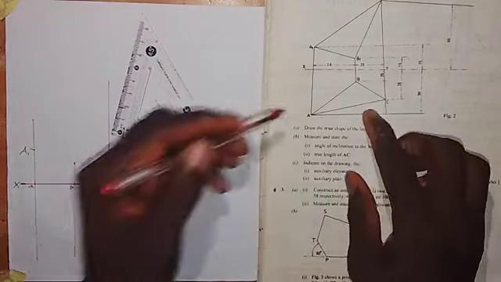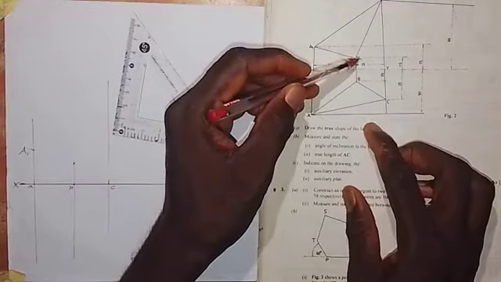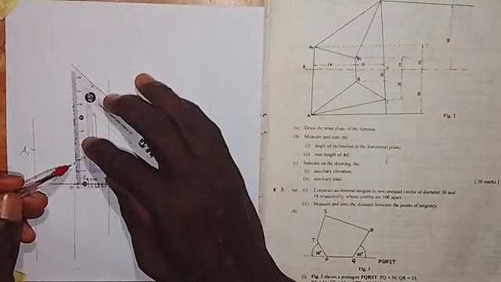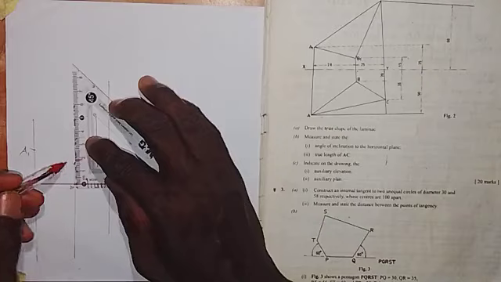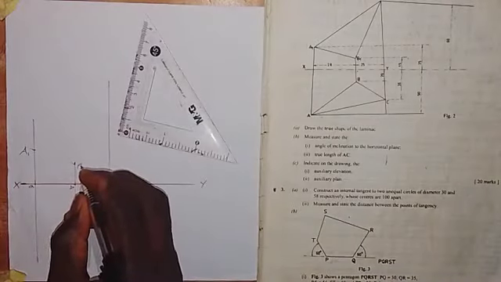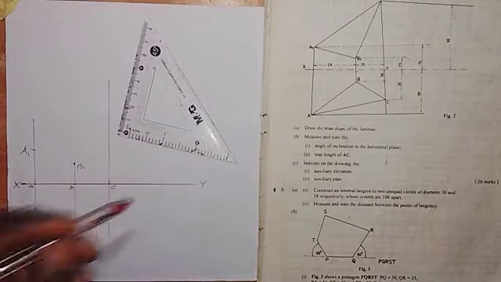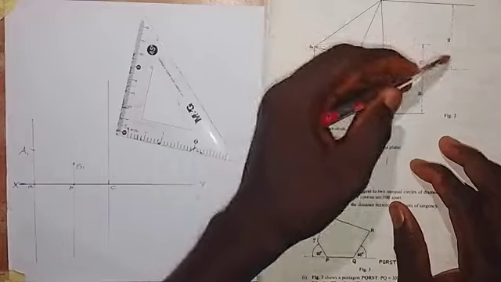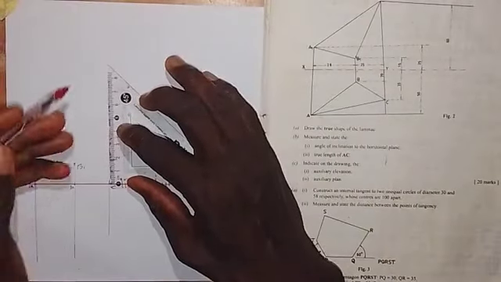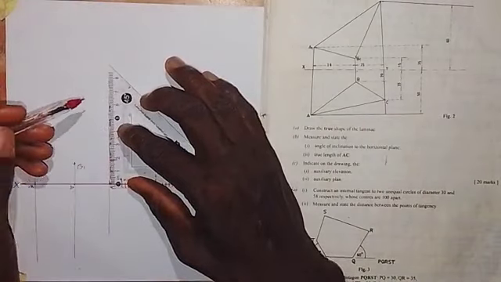Then for point B, the distance from here to here is 15 millimeters. So come to this point here and take a measurement of 15 millimeters up. This is 15, so this particular point is B1. So we write B1 here. Then for C1, the distance from here up is 60 millimeters. So come onto this line from this point C and take a measurement of 60 millimeters up.